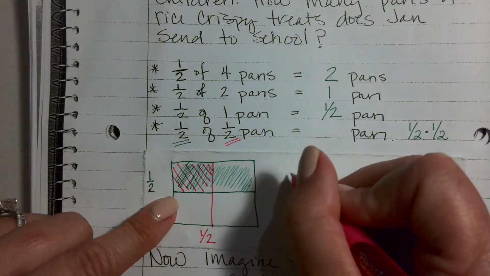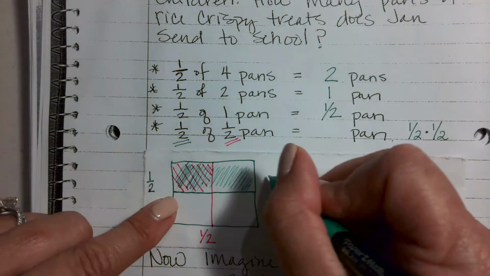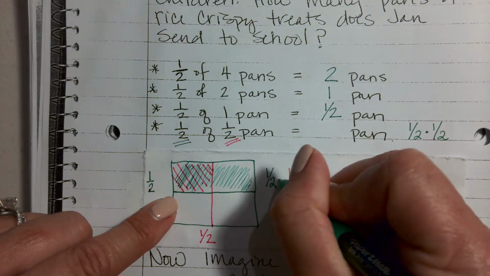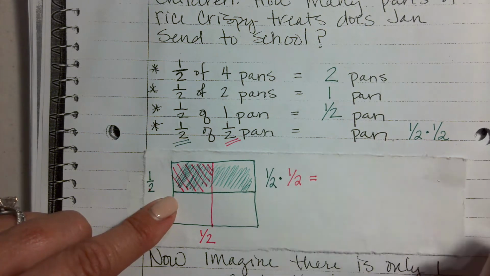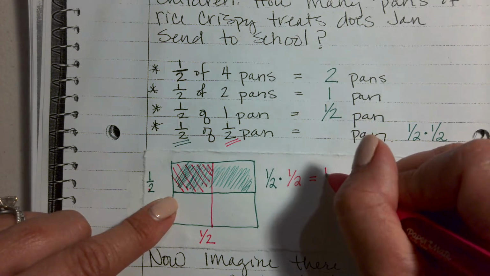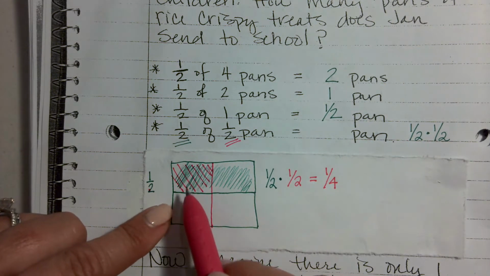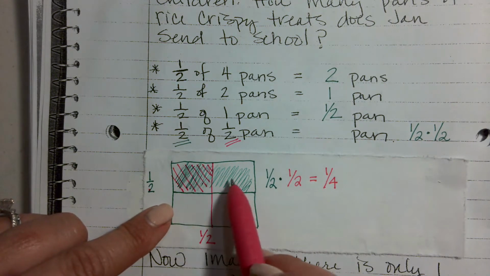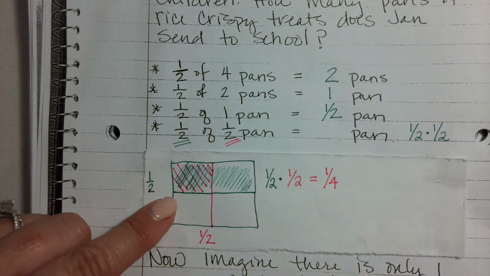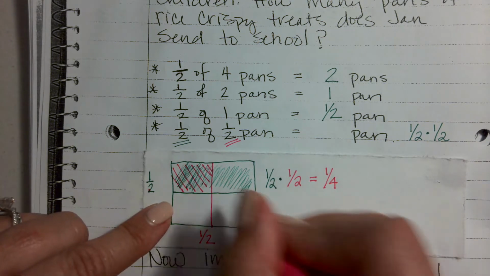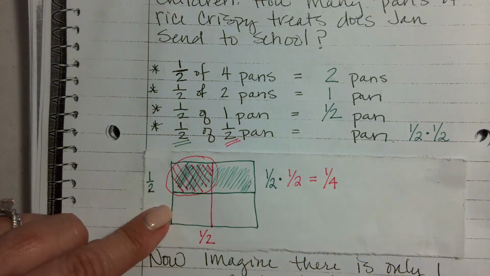So now if you go over here, 1/2 times 1/2, what do you get? You get 1/4, right? So how much of this square is double shaded? 1/4 of this diagram is double shaded, right?